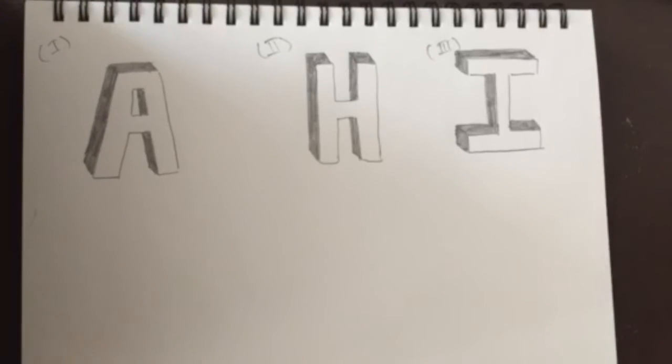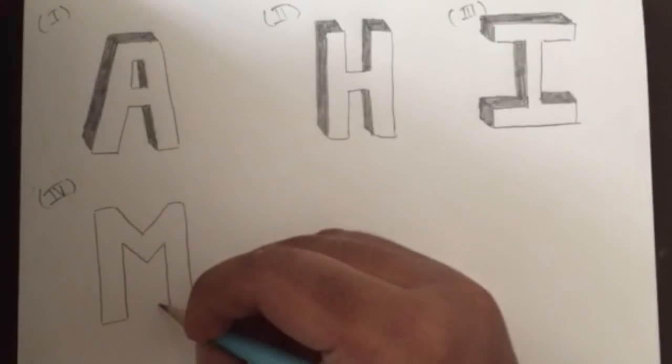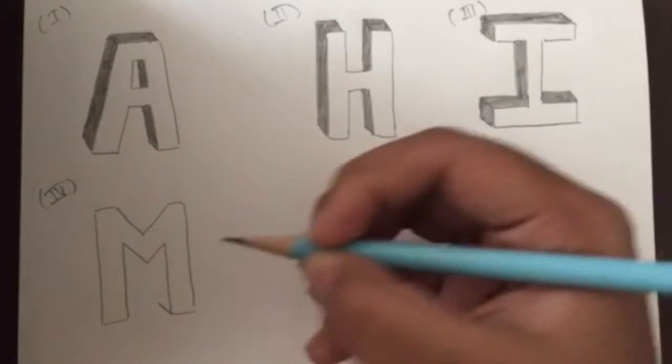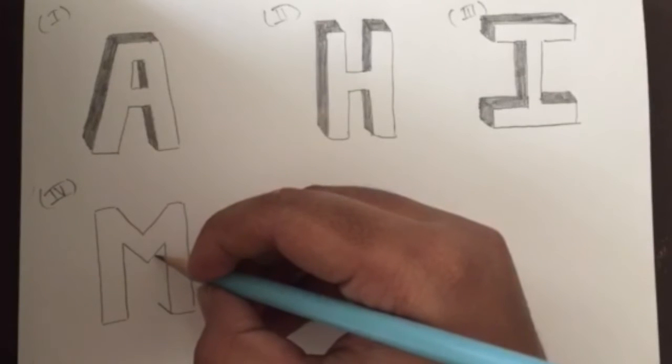So most of the letters with straight lines go in the same way, but for some of you the letter M might be tricky, so I'll be showing you how to make the letter M. We'll start by making the body of the capital letter M. After this is done, we'll be making a diagonal line over here and join this point from this point.